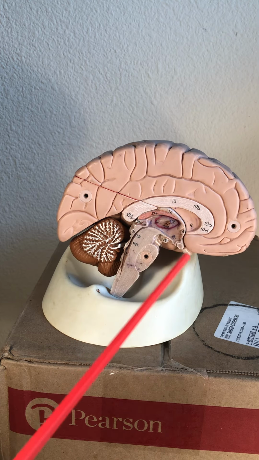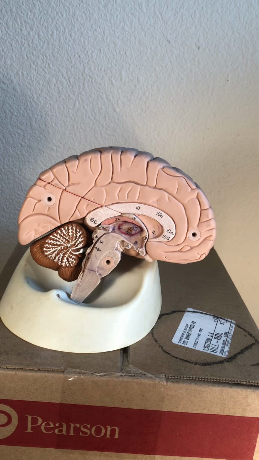So there are some other structures that you cannot see on these models that you'll have to go to your book figures to identify. For example, on the models I've been showing you, you can't see the dura mater or the pia mater or the arachnoid mater. You can't see some of the areas that are filled with cerebral spinal fluid, like the lateral ventricles. You can't see the subarachnoid space. Again, go to figures in your book to identify those.